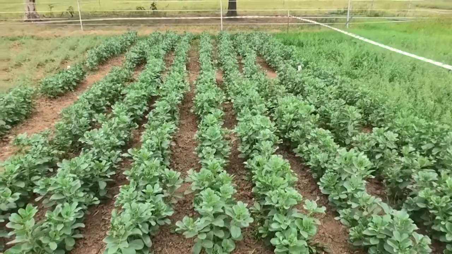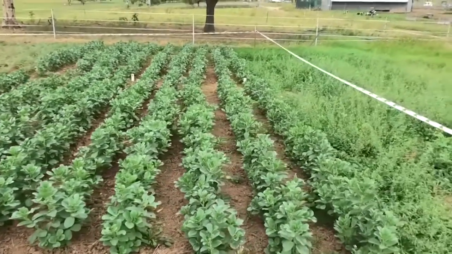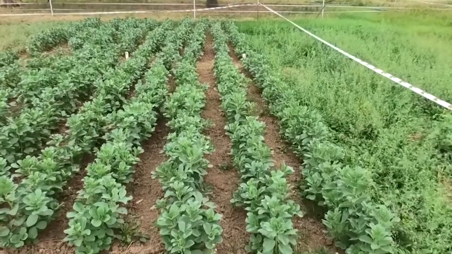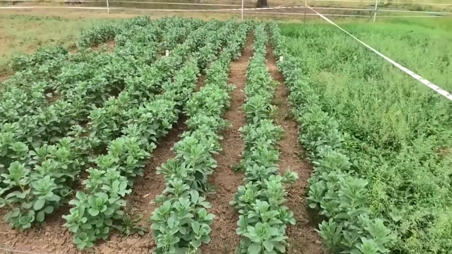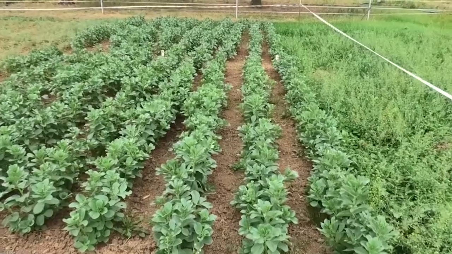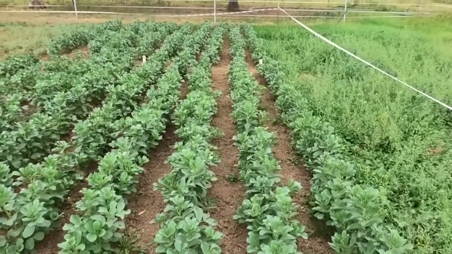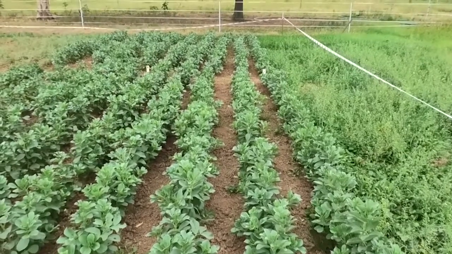So just looking at the growth here today, in front of me I've now got the control. 4 rows of no nitrogen and no rhizobia. And if I look down the rows there, the crop is slightly variable in height.